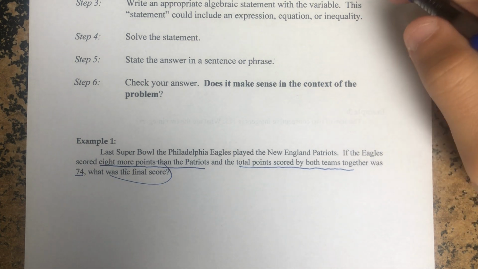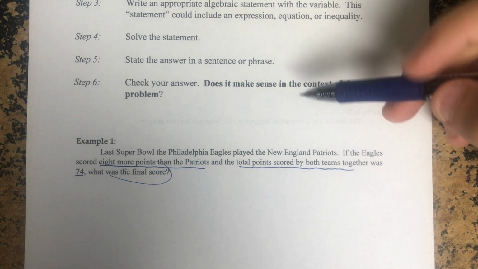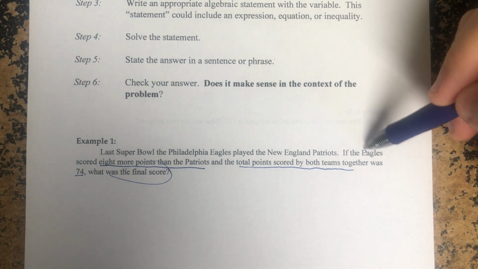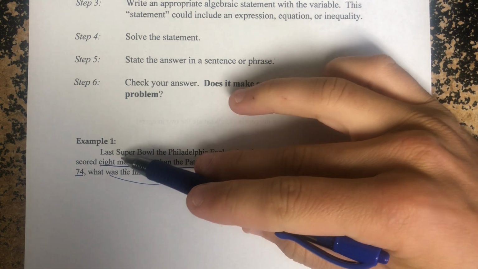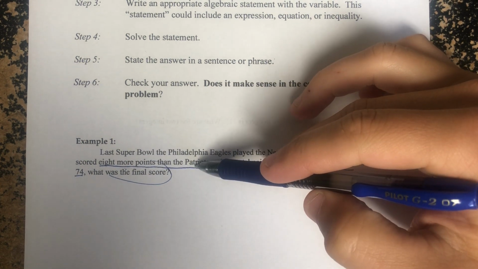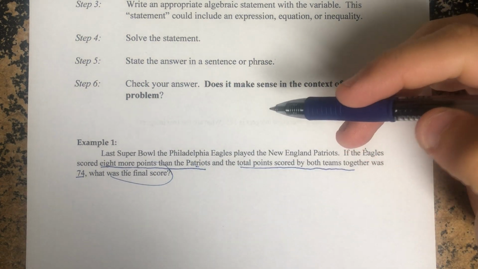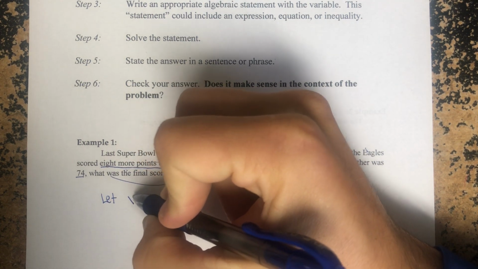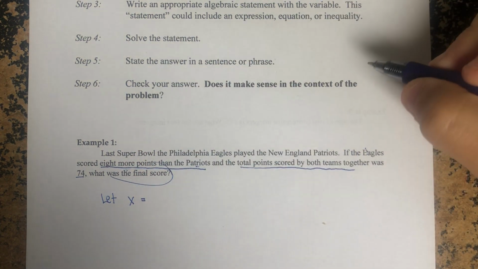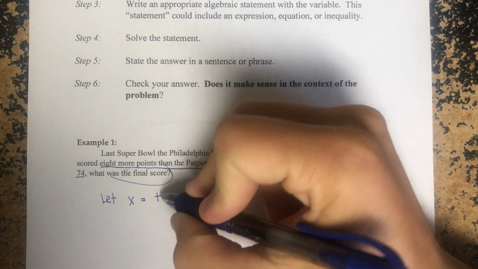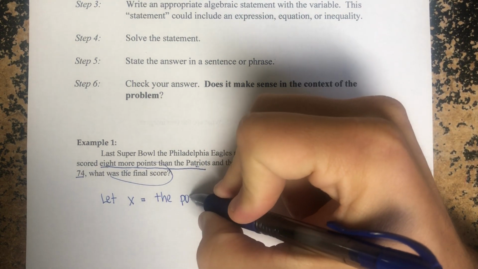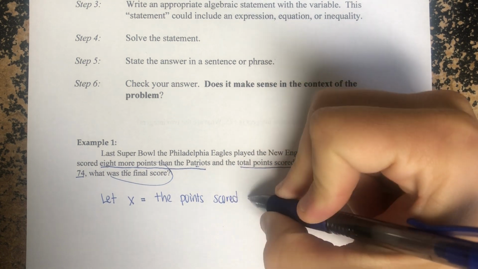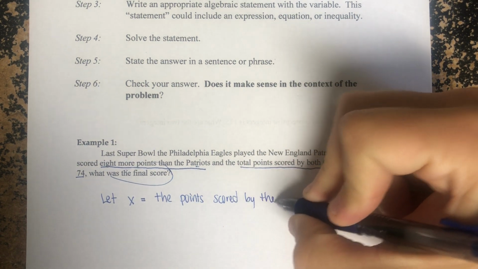And like I was saying back up top, you want your variable to represent the thing that you know the least amount about. Well, you know something about the Eagles. They scored 8 more than the Patriots. You don't know anything about the Patriots. So this is what I mean by defining the variable. I'm going to let X be the points scored by the Patriots.